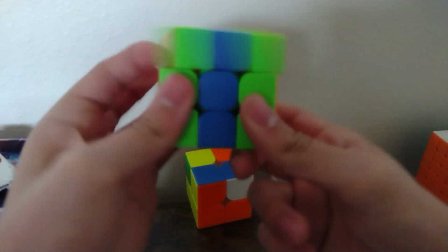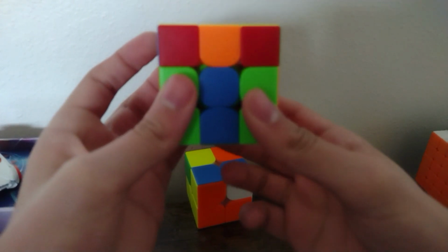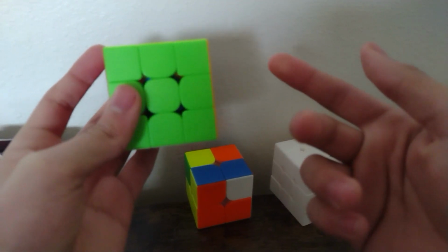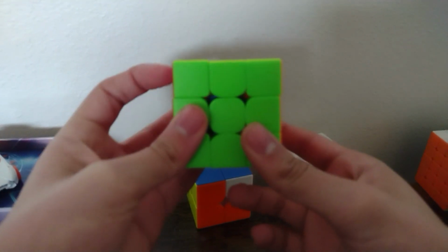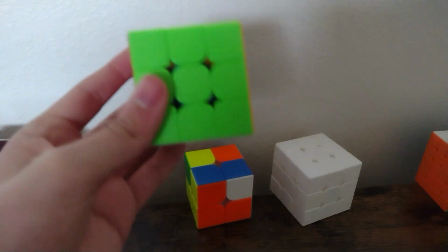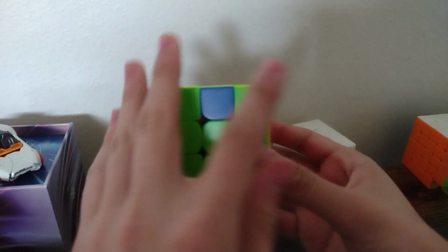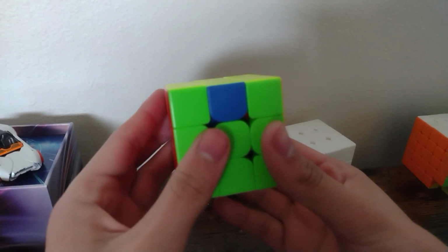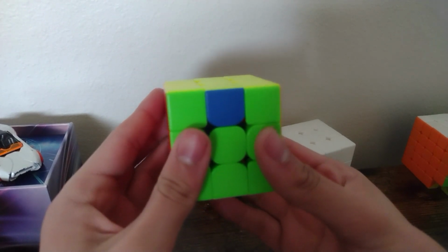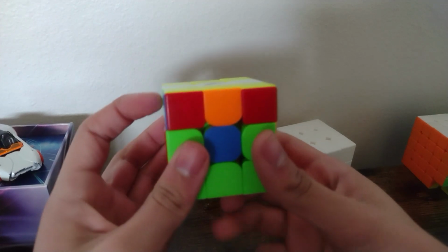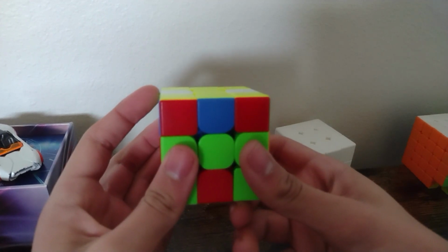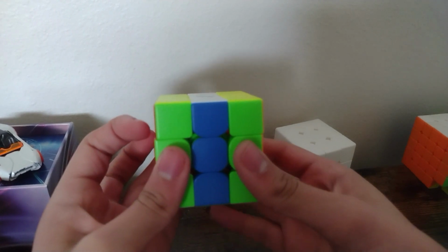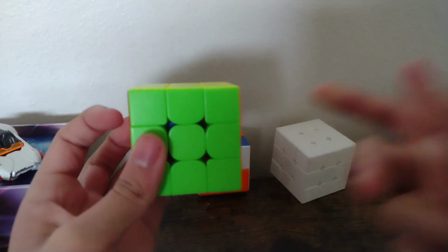So instead of doing this, we'll do this, which is basically the same thing. Instead of this, you do this. Case where all the edges are opposites, what we can do, hold this at any angle. Now, what we're going to do is do middle layer twice, up layer once, middle layer twice, up layer twice, middle layer twice, up layer once, middle layer twice.